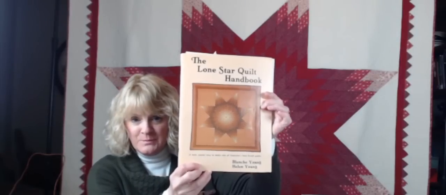So I want to show you a few of the quilts that I've made. Of course, we've talked about the Lone Star. This is the book by Blanche and Henlon Young that I used. This book was printed in 1979, and it was $6.50. And this is how I taught myself to quilt. That was the first of my adventures. So the next quilt I'm going to show you, I'm going to put the picture in here.